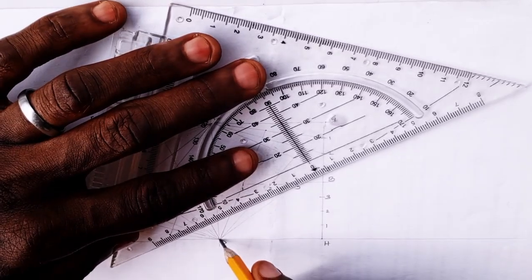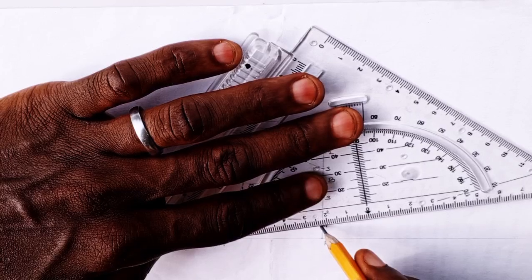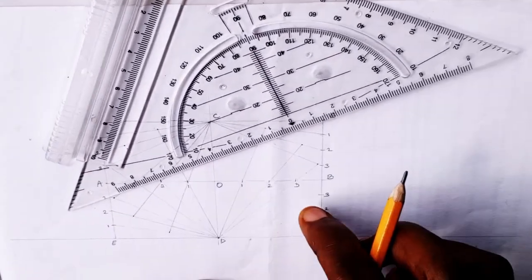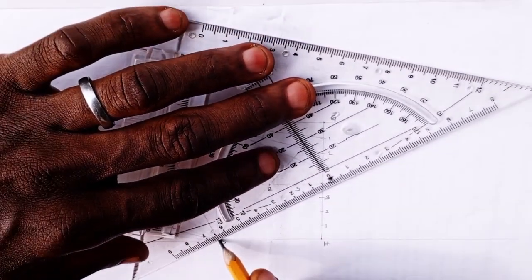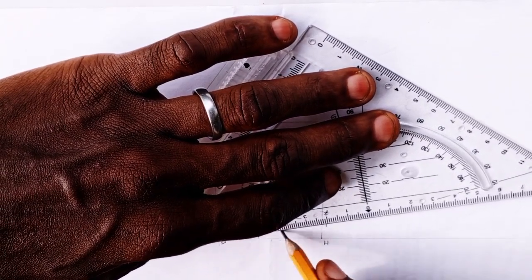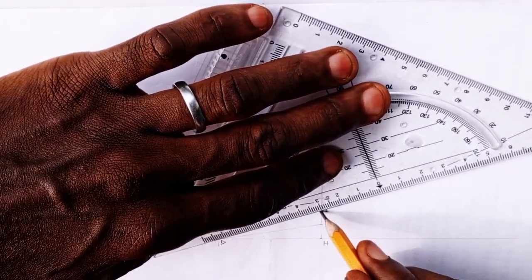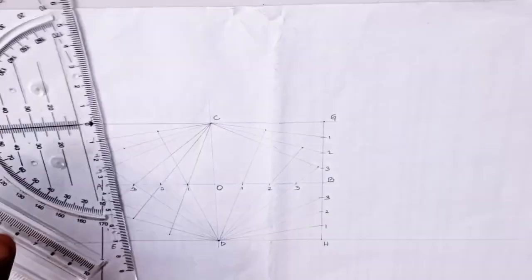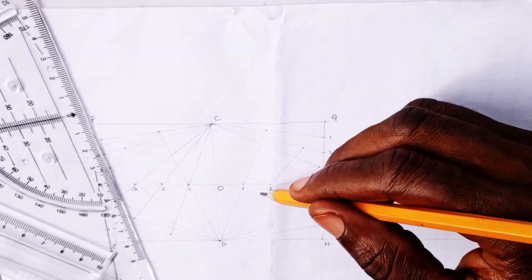So I will radiate lines from D to 1, 2, 3 here as well. 1. That one is not actually touching 1. Let me erase it. Please let it be accurate. If you want to get your ellipse perfect, it should be accurate. The line should touch the point exactly or pass through the required point. Okay, this is radial line 1, radial line 2, radial line 3.